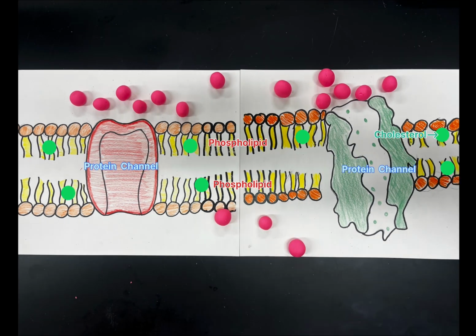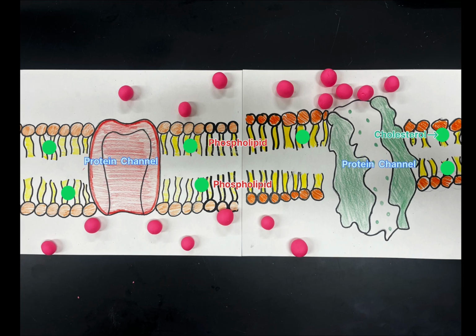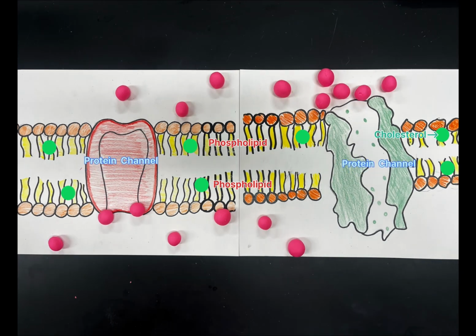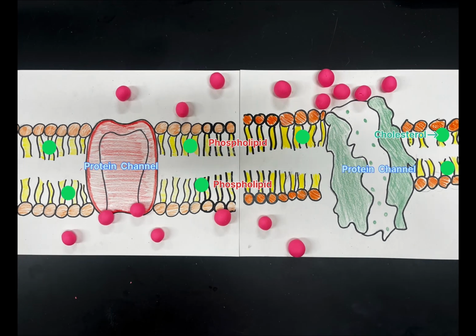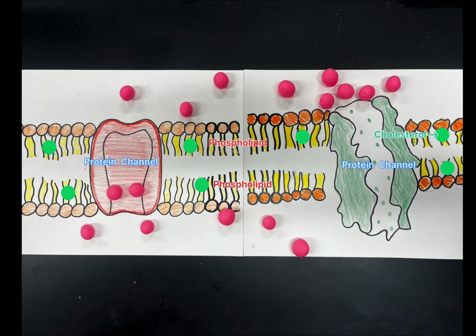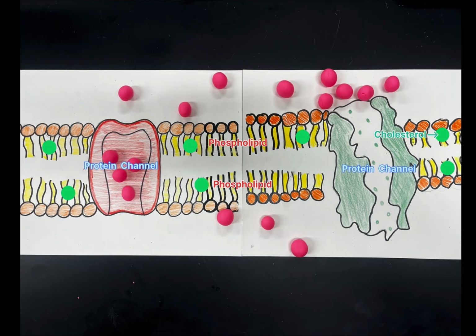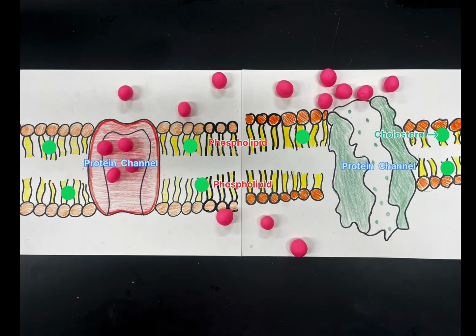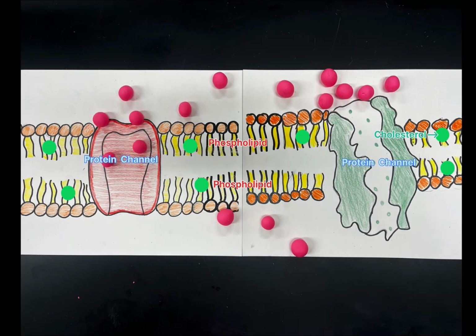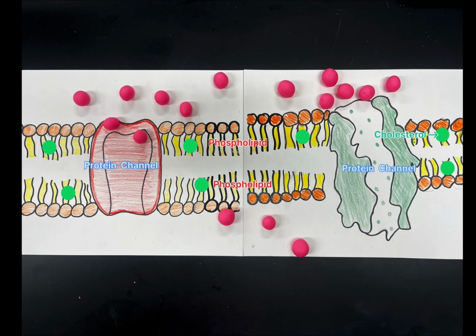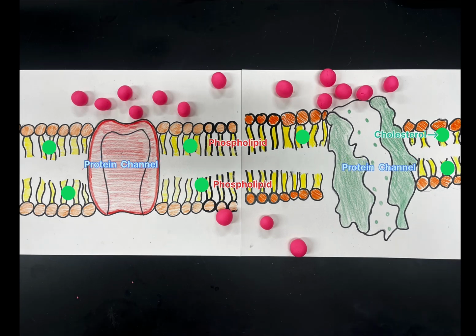Similar to simple diffusion, facilitated diffusion does not require energy. Another similarity is its molecules move from high to low. When water is incorporated, otherwise known as osmosis, water is diffused from high to low. Osmosis is aided by a special protein called the aquaporin in order to move through the cell membrane.